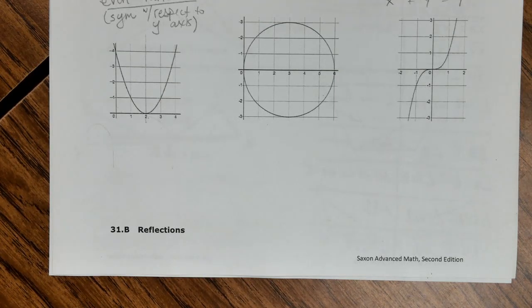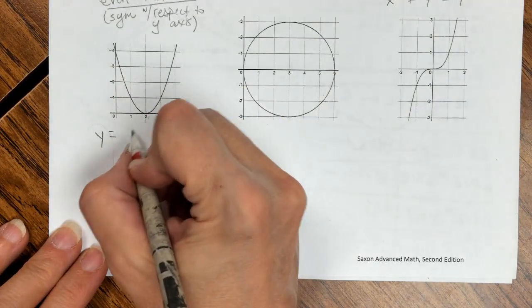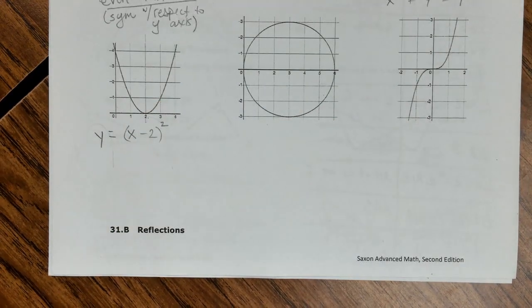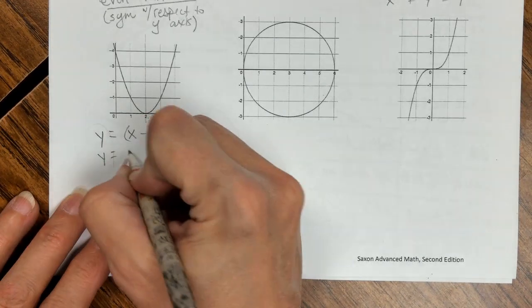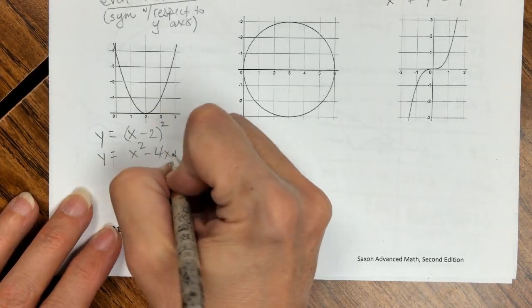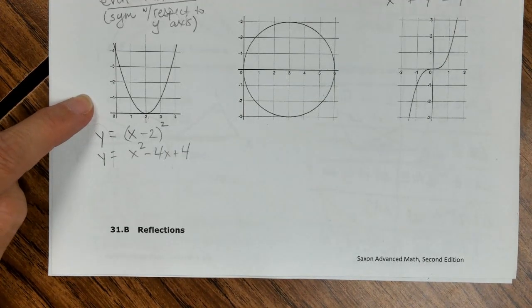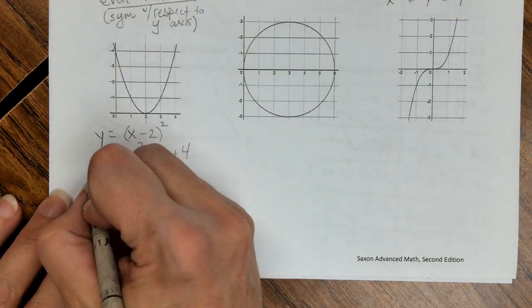Okay, and so just so I can demonstrate this not working out, you need the equation for this thing, and it happens to be, let's see, y equals (x minus 2) quantity squared, which we'll go ahead and FOIL, and then we'll use that one. Okay, so y equals x squared minus 4x plus 4. That's the equation of this parabola. All right, and let's just check for y-axis symmetry. The one up above had that. This one won't.